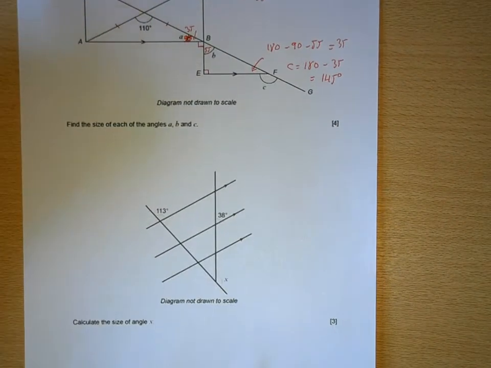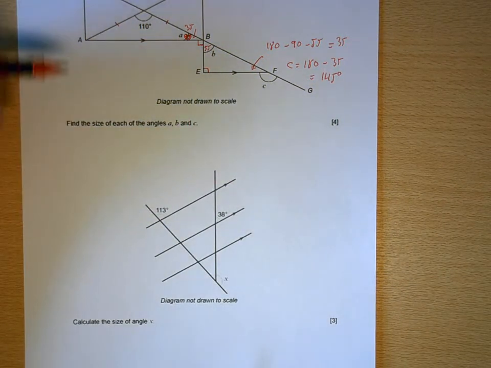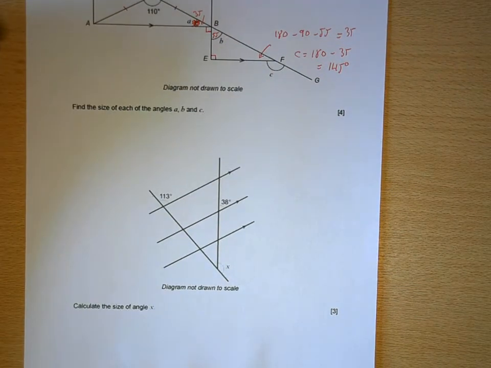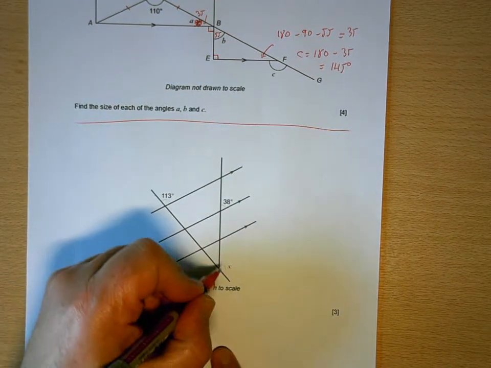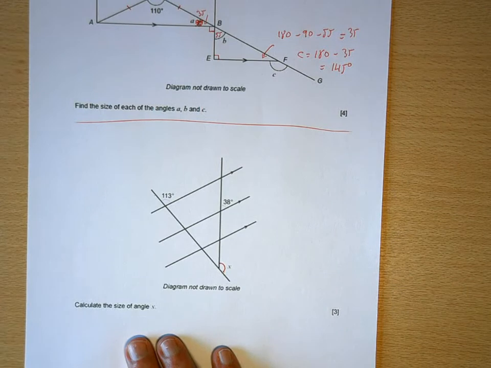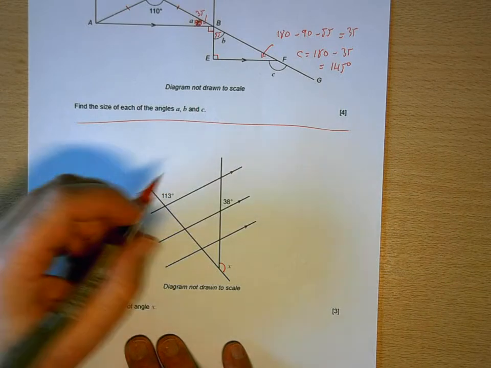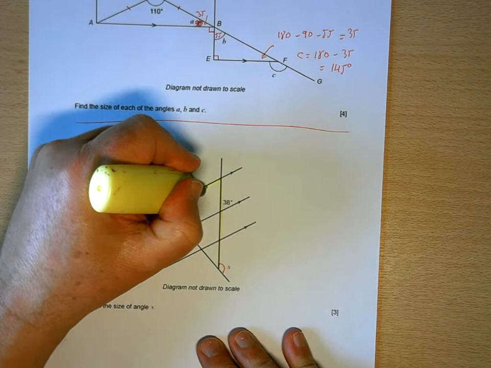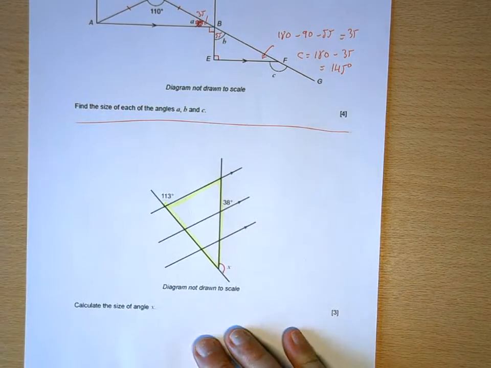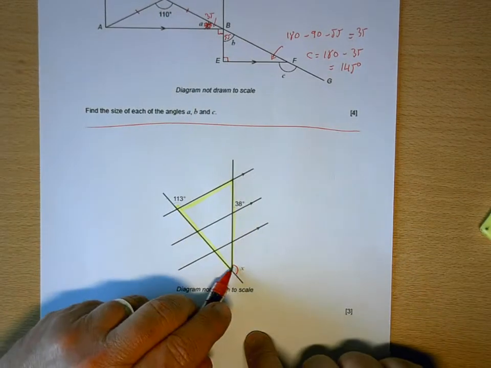And then the final one is an example where we've got three lines which are parallel to each other. Find the size of each of the angles A, B, and C. Sorry, no, that's the top one, isn't it? Calculate the size of angle X. So I need to work out what that angle there is. Now then, I have got a triangle there. So if I can work out the angles inside that triangle, that will allow me to work out angle X.